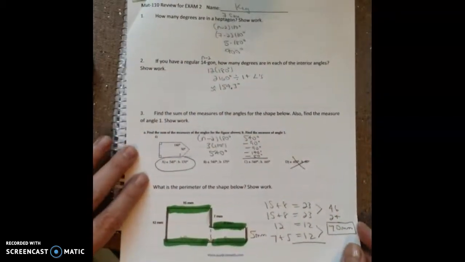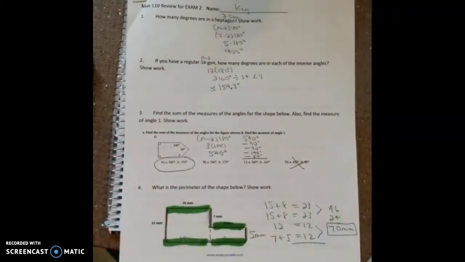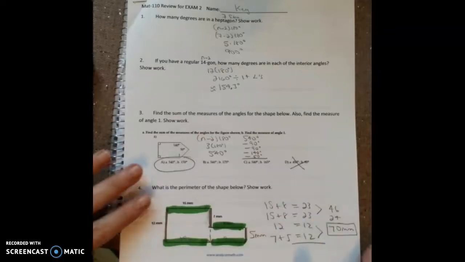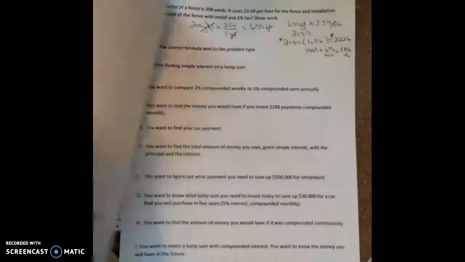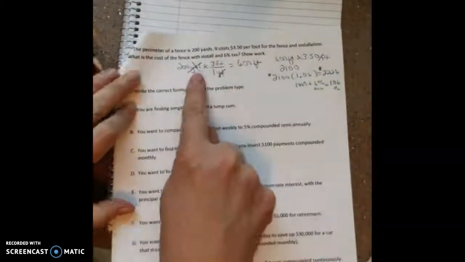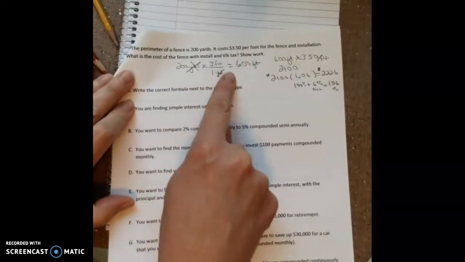So there's the answers to page 1 of the review with the geometry. Again, if you want me to go over this with you, I certainly can, but it is not on the exam, so to save time, I'm going to hold off on that. But those are the answers. Same thing on the top of the next page. This one, again, is converting it into feet and then doing the price.